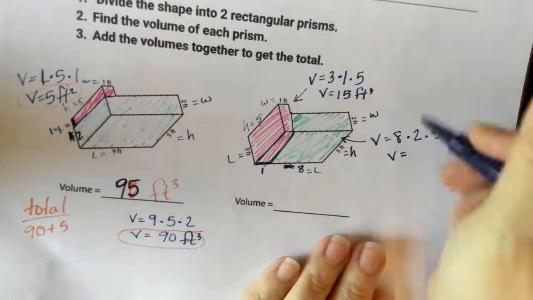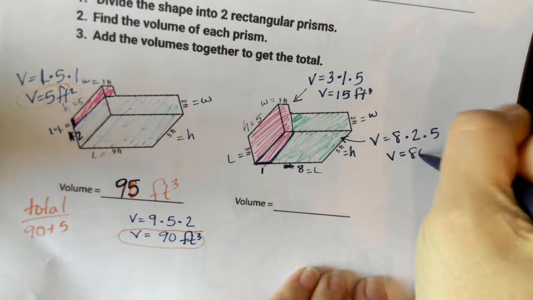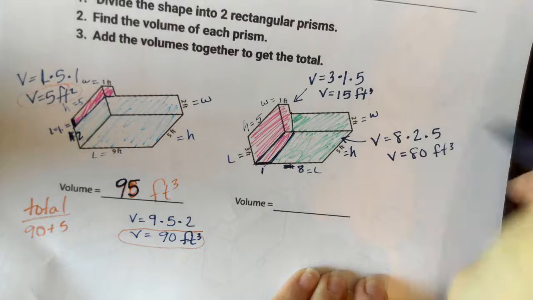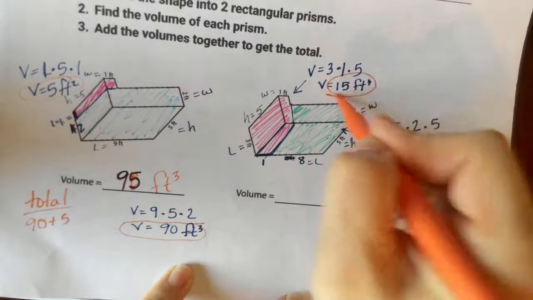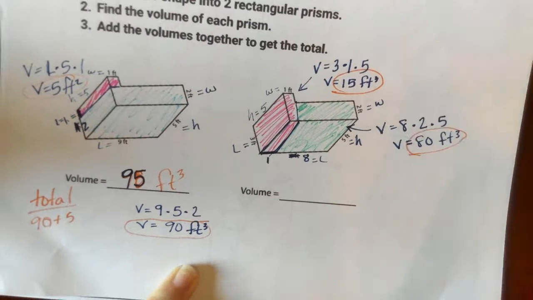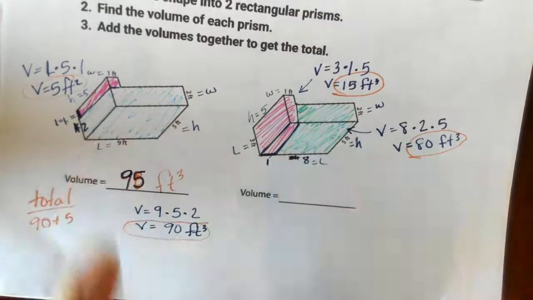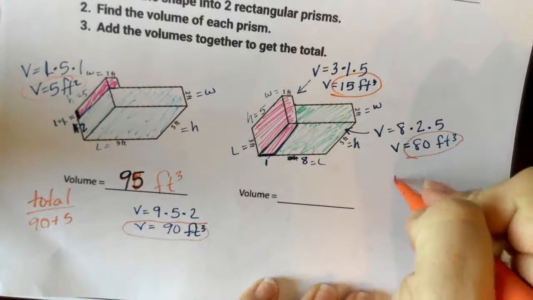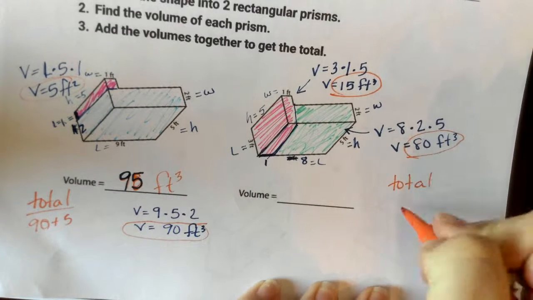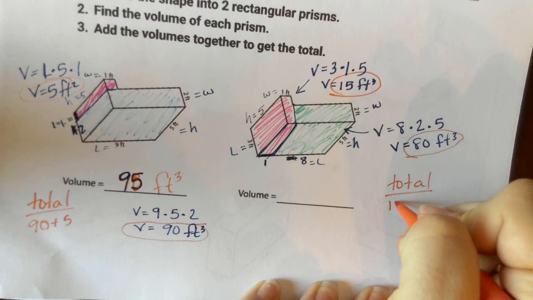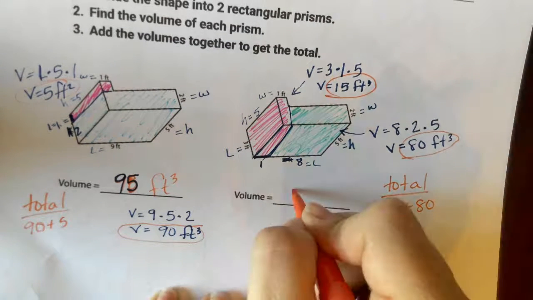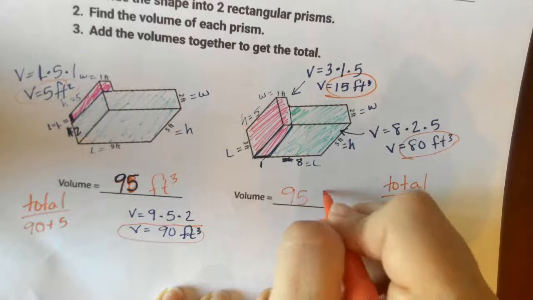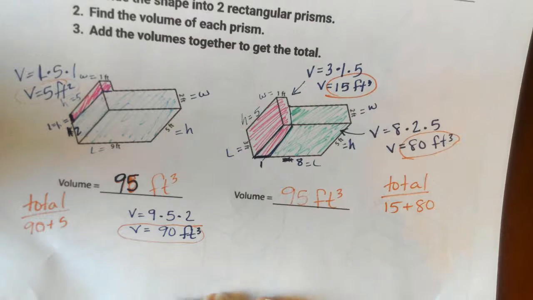We come up with 16 times 5 is 80 feet cubed. Okay, so again, because we divide them up differently, their volumes are different, but the total, because they're still the same shape exactly, so our total here, 15 plus 80, again, we still have 95 feet cubed.